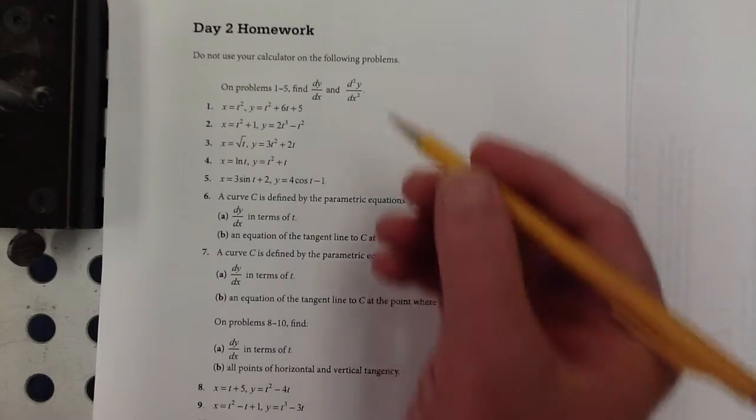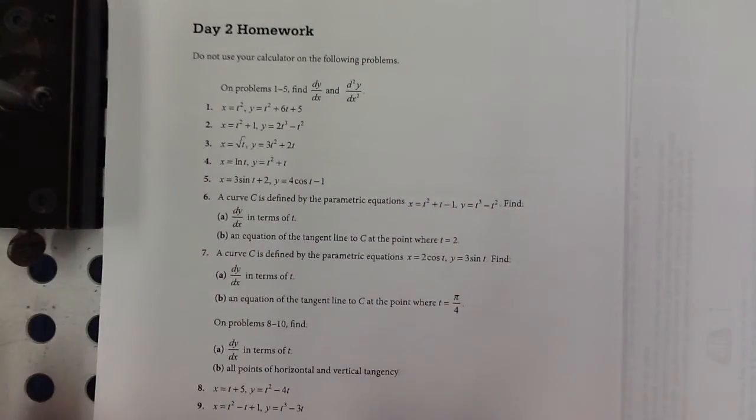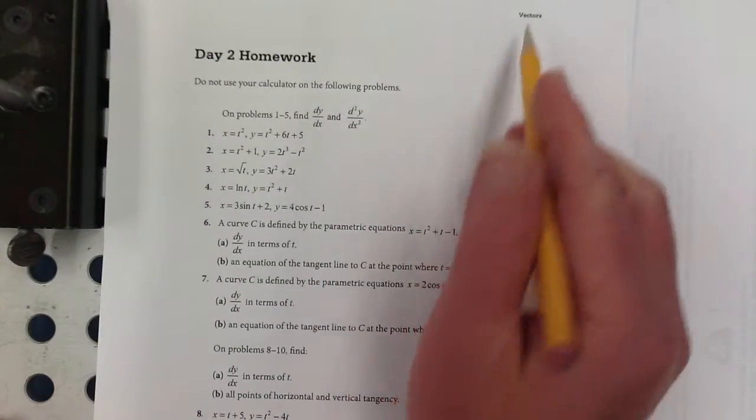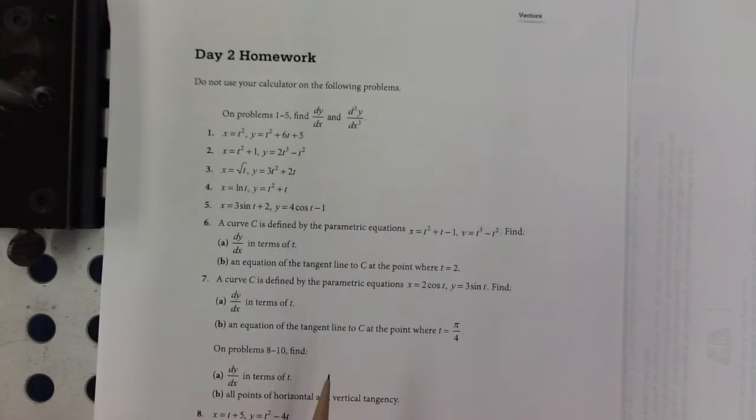Day 2 homework. This isn't really day 2, but it's kind of like day 1 of our thing. I don't even remember what the day 1 homework was in this little vector module from the College Board, but it was too easy for you guys, and just unnecessary, I think.